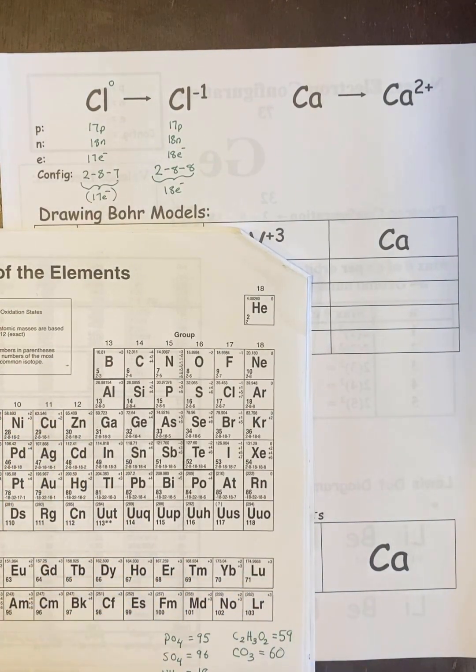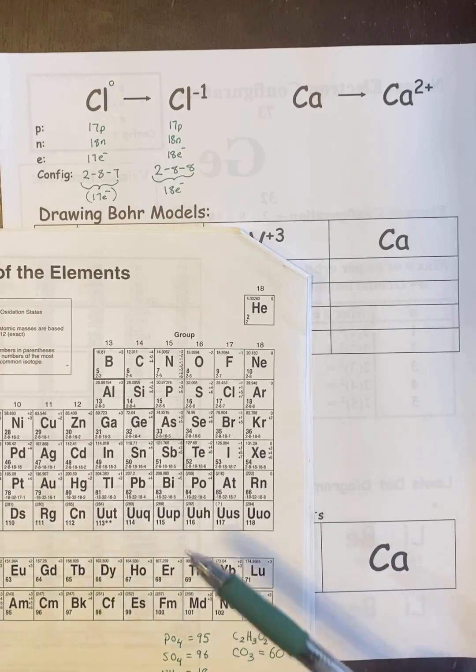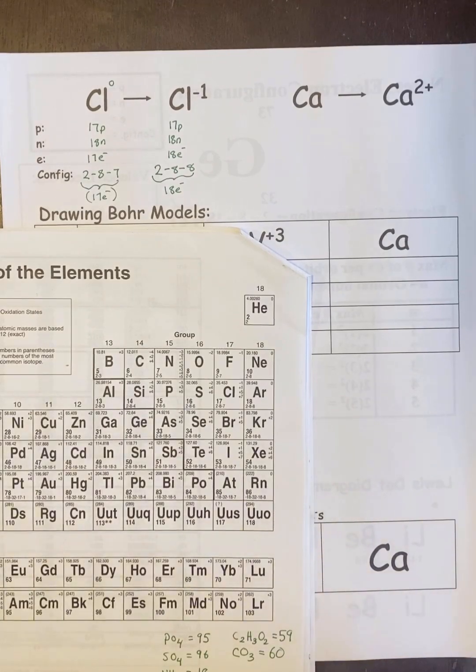And what it comes down to is you don't know enough yet to explain why they fill in that order. So we are going to rely on the periodic table, which has that order pre-done for you so that you don't have to memorize the filling rules. If you really want to know the filling rules, you can contact me or see me after school and I'll go over it, and you probably won't want to memorize it, but you're more than welcome to.